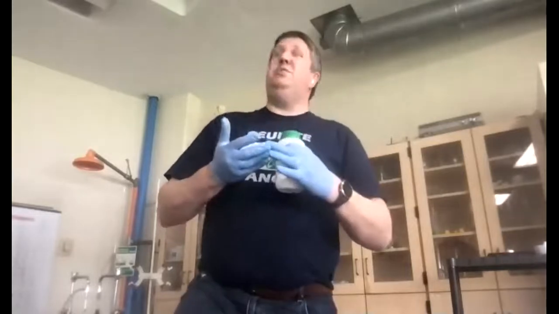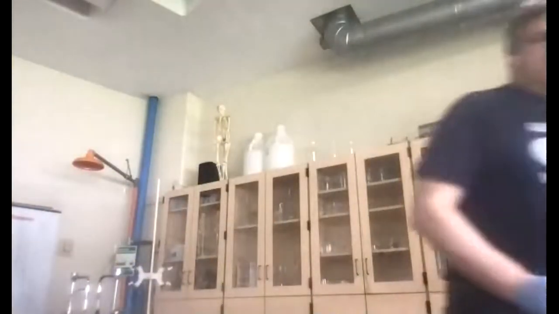However, my smoke detector in my lab doesn't like them. So the last time we did this not in the fume hood, we got to evacuate the whole building, and it happened to be right in the middle of an AP test, which went over really well. So I'm going to do this in the fume hood, and I'm going to switch over to the webcam again.